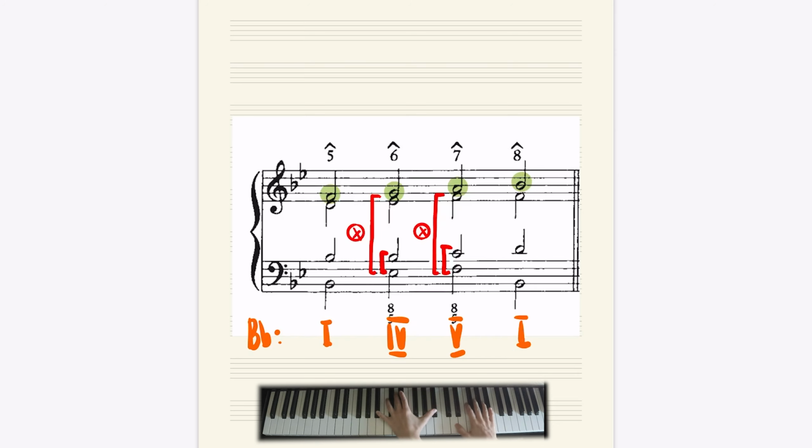Let's say we are in the key of B flat major, so we want to have this soprano line 5, 6, 7, and 8th degree of the scale. And if we harmonize it as 1, 4, 5, 1, this is how it sounds. But as you can see, it is incredibly easy to fall into the trap of parallel fifths and octaves while going from chord 4 onto chord 5.